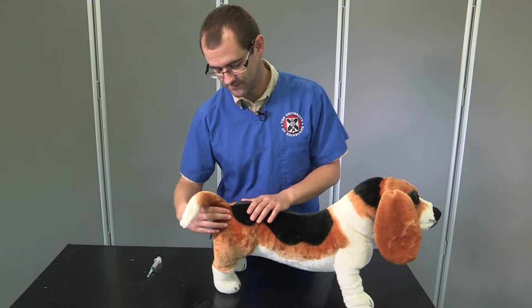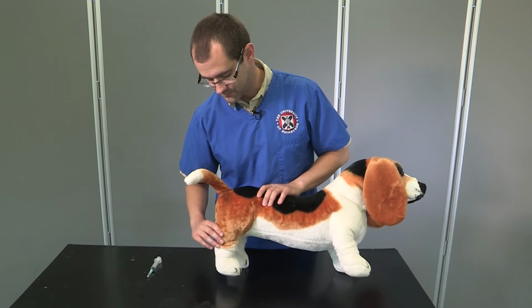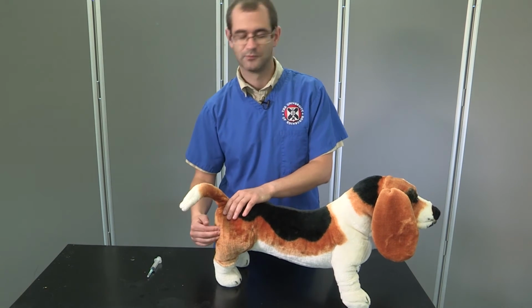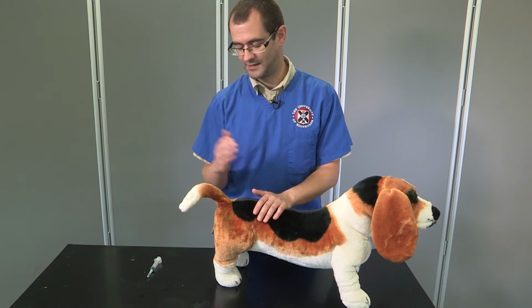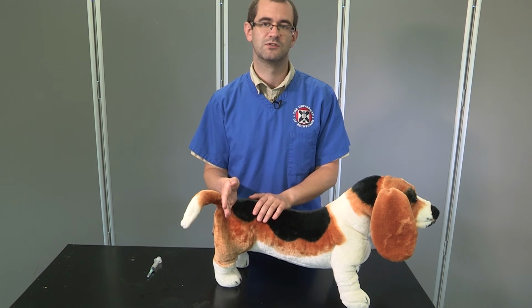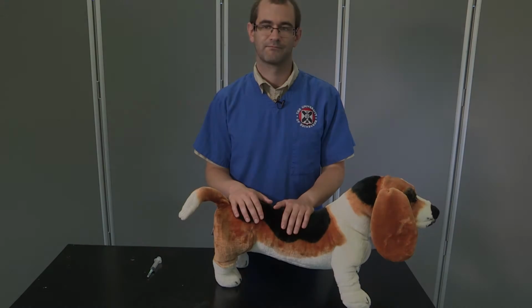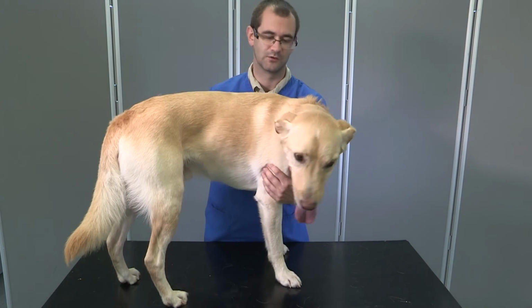We tend to avoid the caudal aspect of the hind limb. This is mostly because the sciatic nerve runs through the musculature here. We don't want to inject in or around the sciatic nerve. As you can imagine, that's pretty painful, and you can cause damage to the sciatic nerve and cause lameness or pain. So now we're going to discuss sites for intramuscular injection with the live dog.